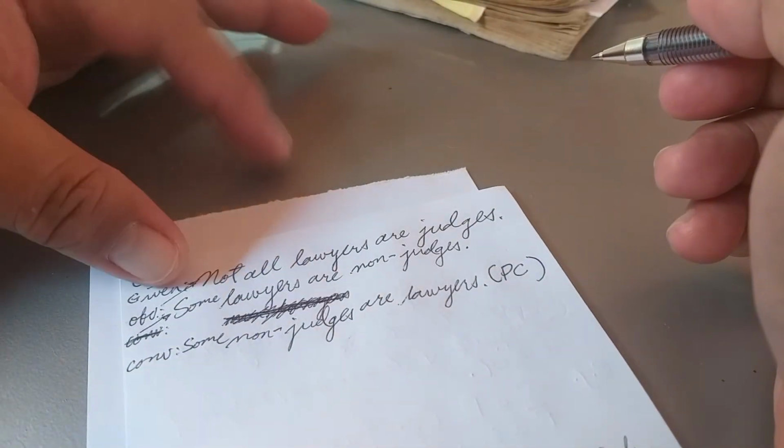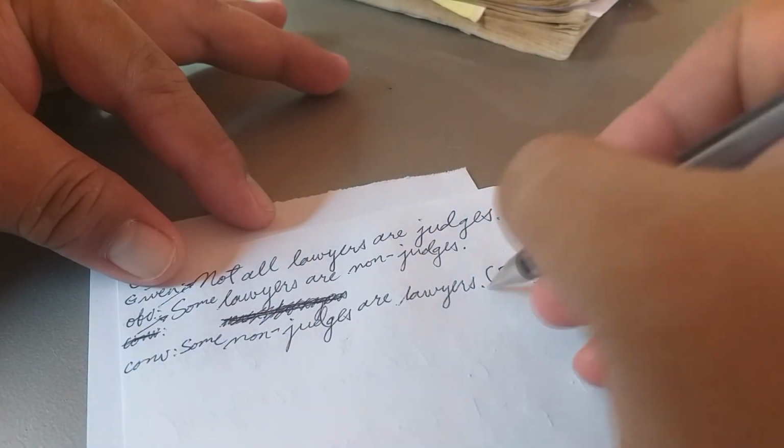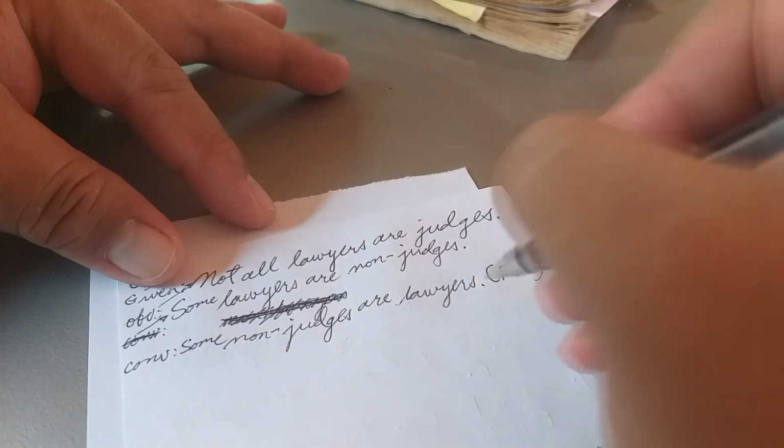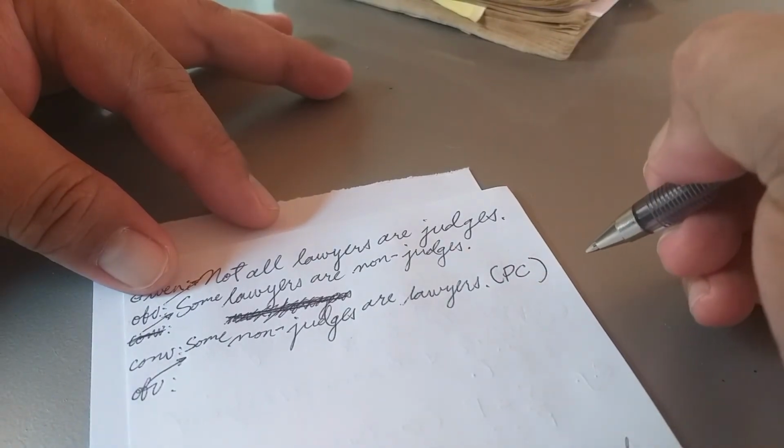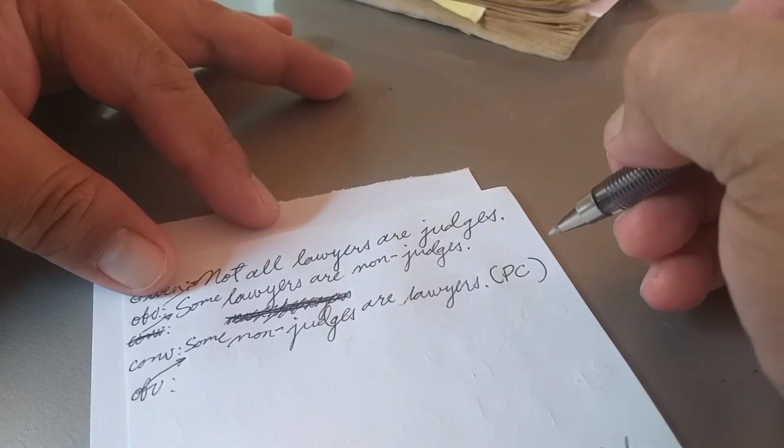The next one is, from the partial contraposition, you're going to make an obversion. You're going to obvert the converted statement, the partial contraposition, in order to make it into a full contraposition.